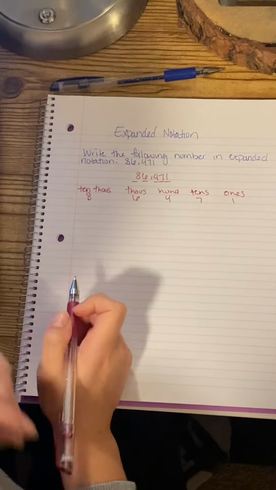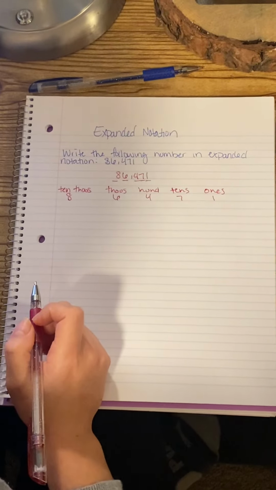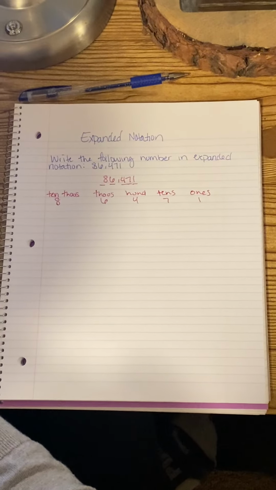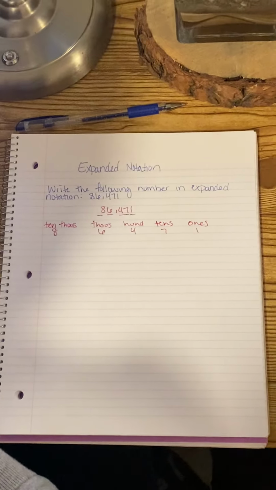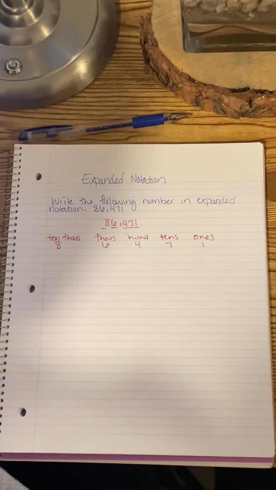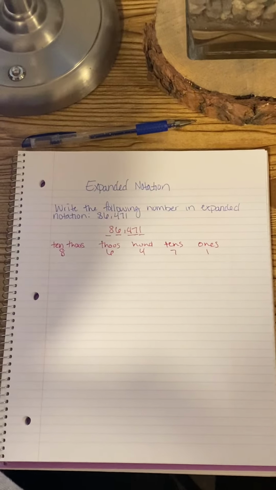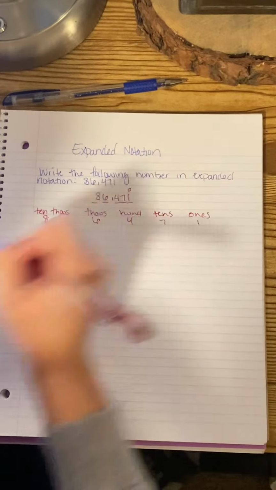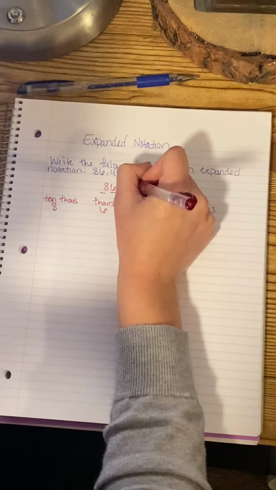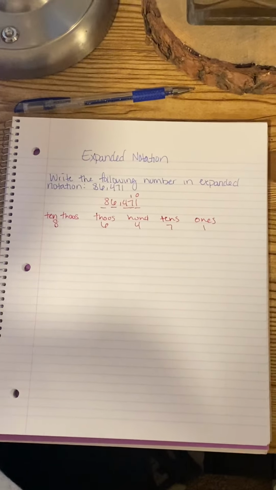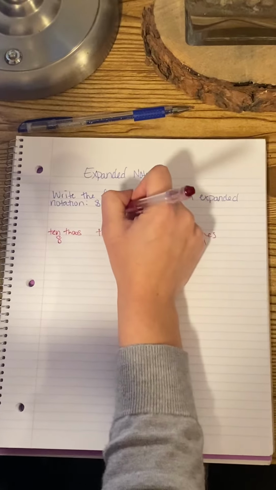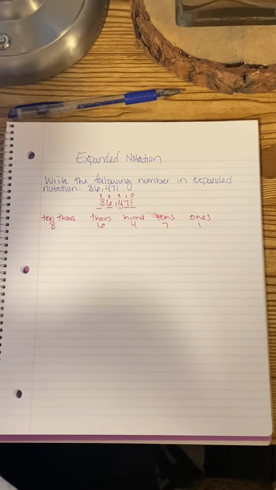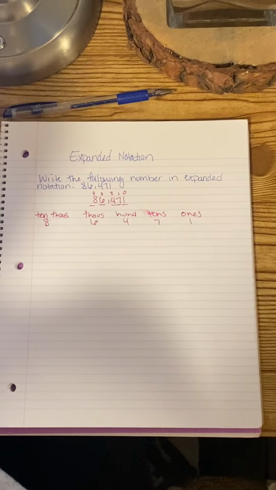Since it is going to be an expanded notation, we are going to be doing it in a base 10 number. So we're going to be using powers of 10 in our system for today. The easiest and simplest way I find to do this is to remember that in the ones, there's going to be a 0. In the tens, it's going to be a 1, then 2, then 3, and in the 10,000s, we have a 4.